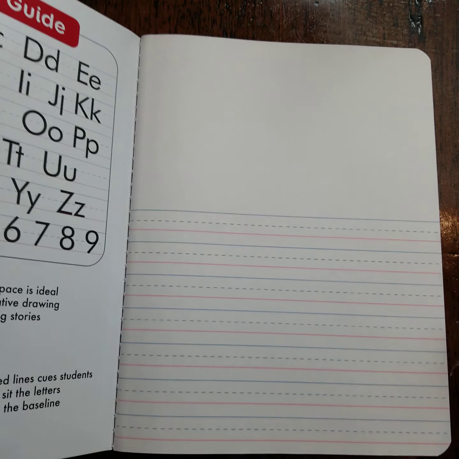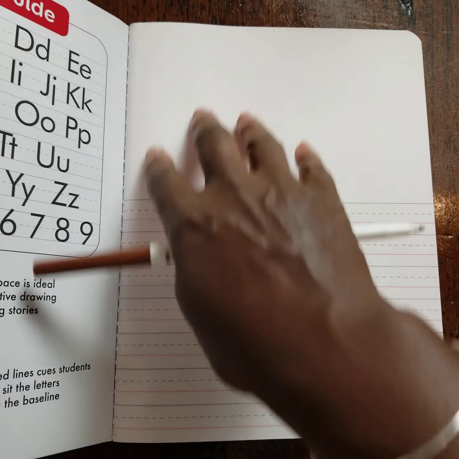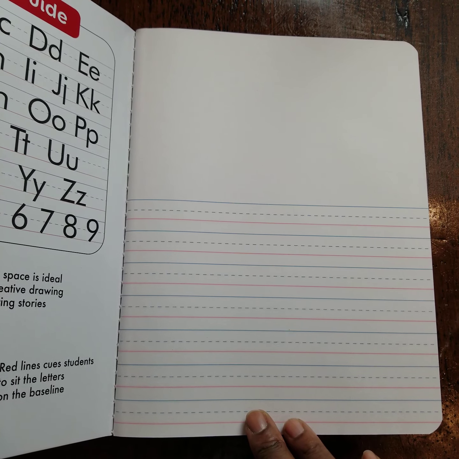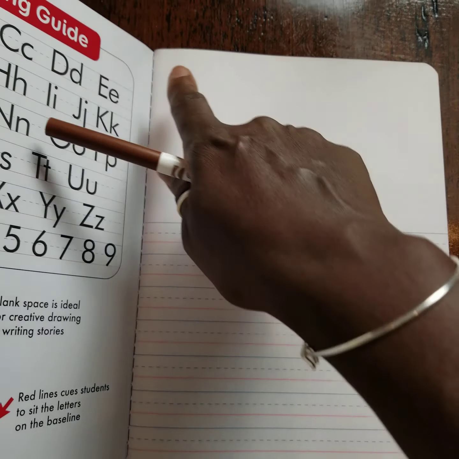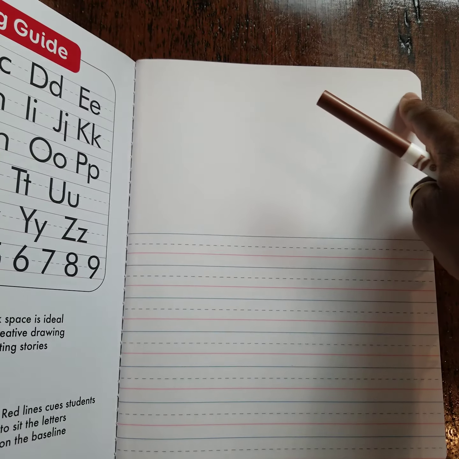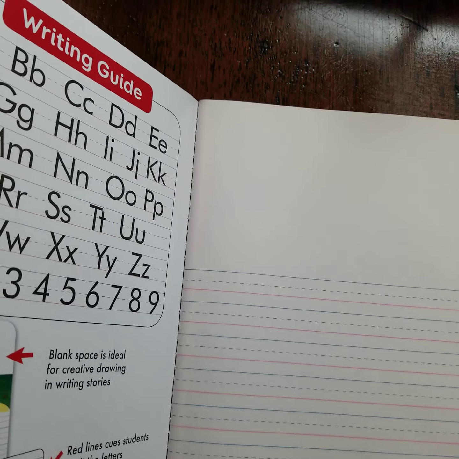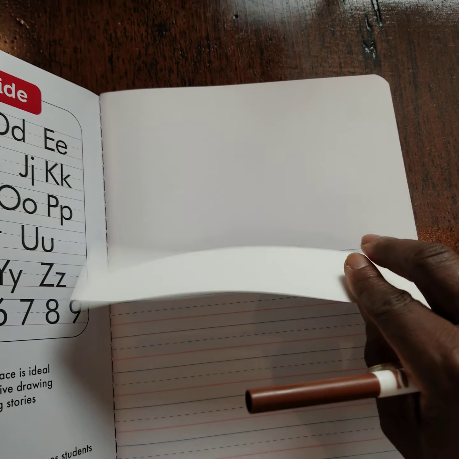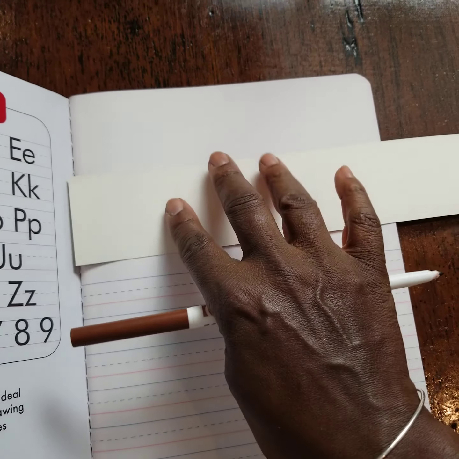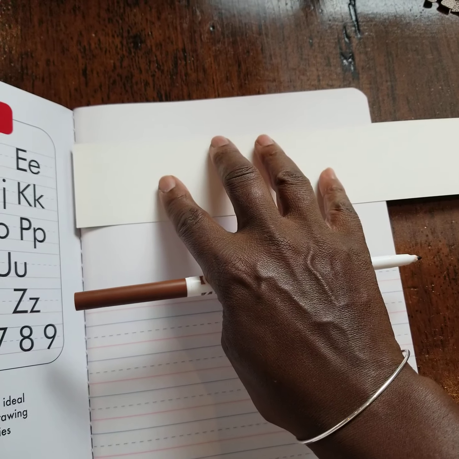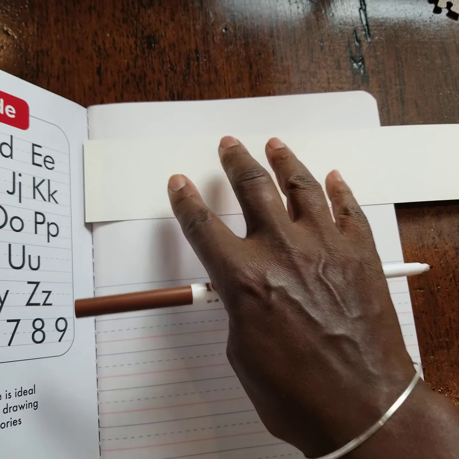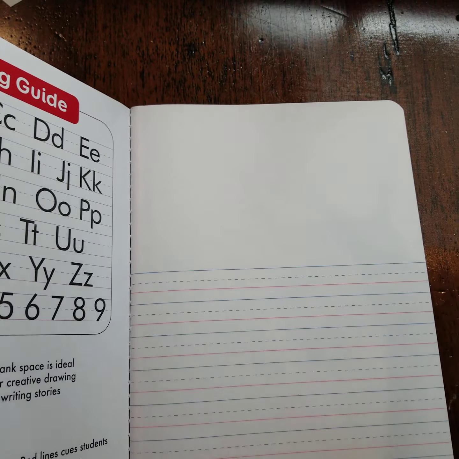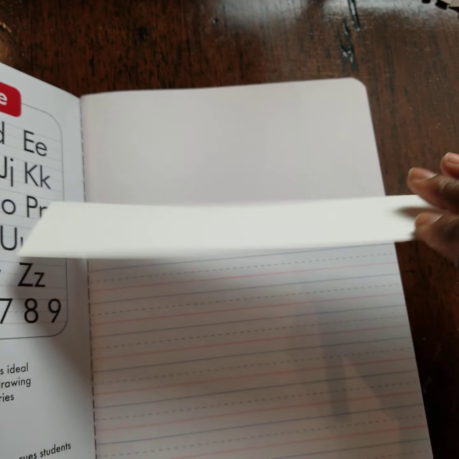Alrighty, so on our first page, you see we have a space for drawing, and then we have a space for writing our sentences. So our heading will have to go up top here. Now, another thing that will happen in first grade is you will have to learn how to write smaller. Because we can't write big, we're learning how to write smaller in first grade.